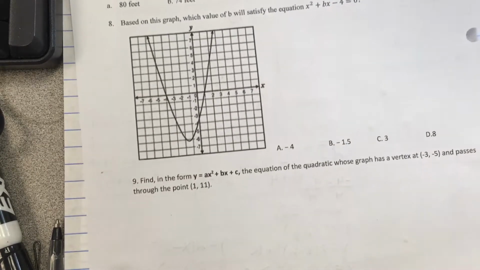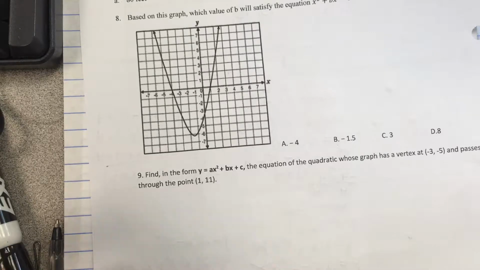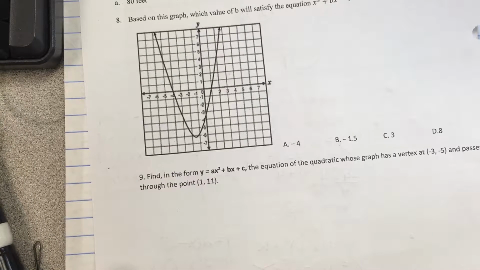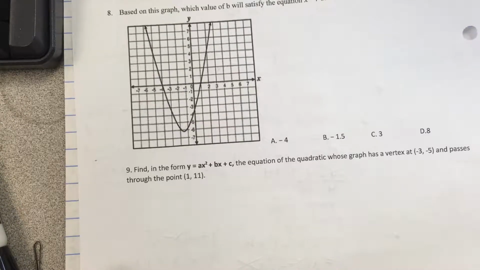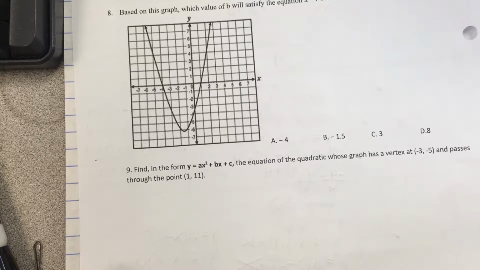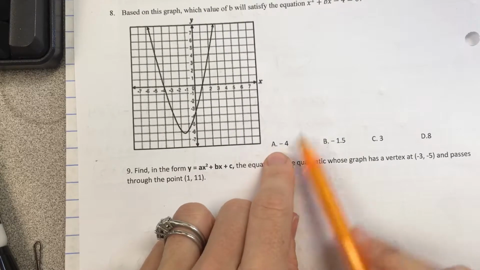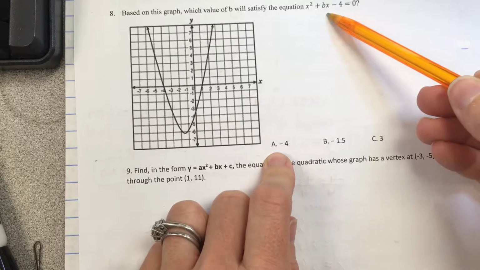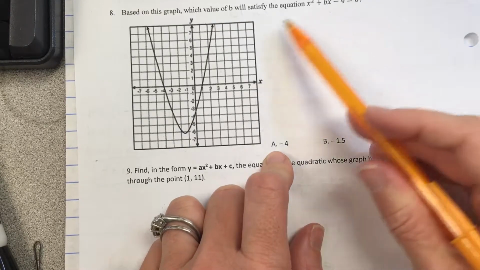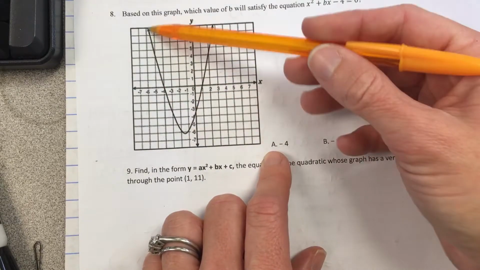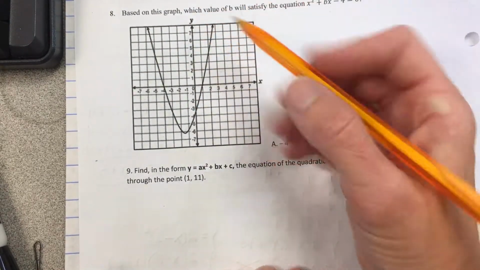Good, good. All right. Number 8, based on the graph, which value of b will satisfy the equation x squared plus bx minus 4 equals 0? Okay, couple different ways to do this one. One way is you could plug in your answer choices for what? b. You could put them in your y equals and graph it and see which graph matches. Okay, that's one way to do it.